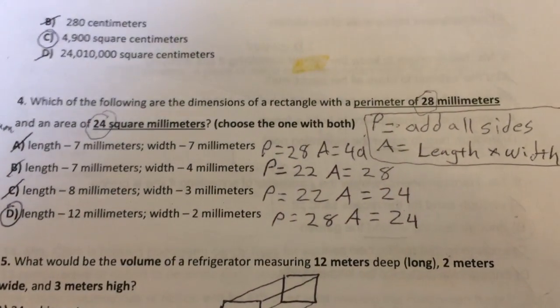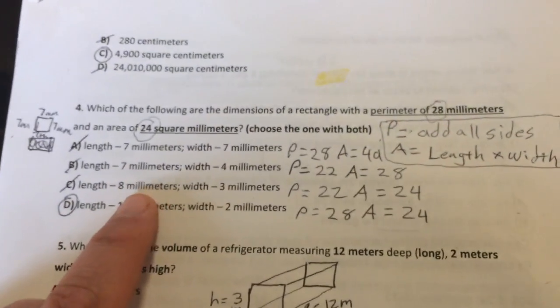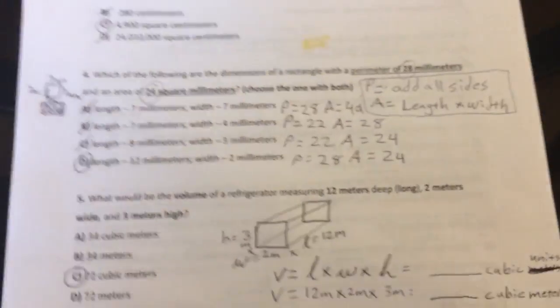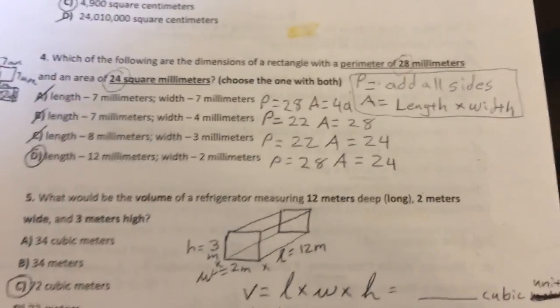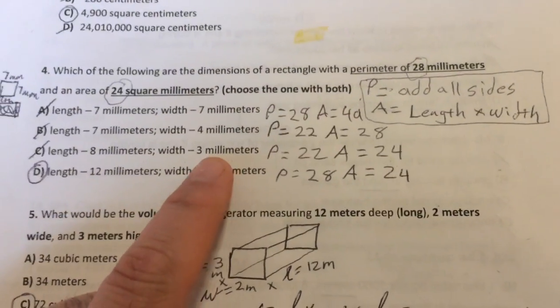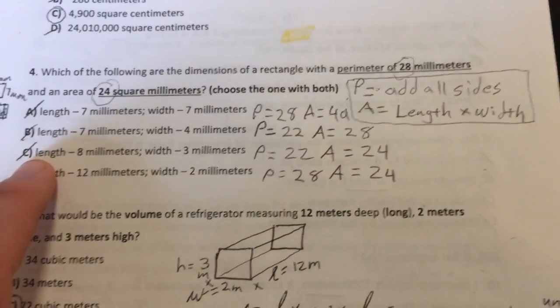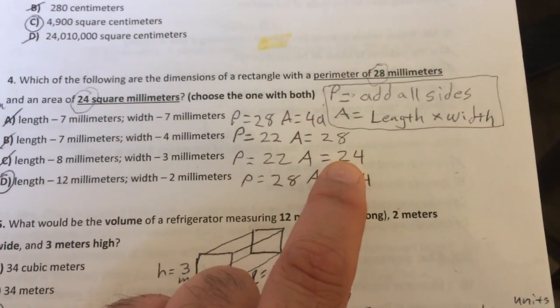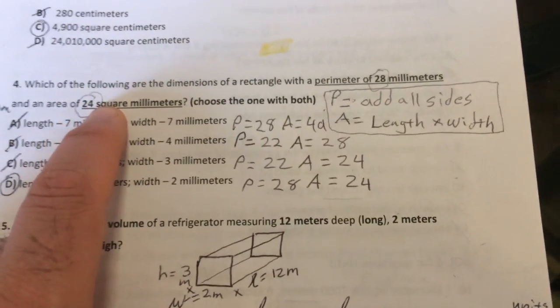And the same thing happens when you do this next one. When you do this next one, you're also going to have the same problem. You're going to have 8 plus 3, and that's going to be 11. And then you're going to do it a second time, and that's going to make it 22. Uh-oh, not correct. Even though the area is correct, 8 times 3 is 24, so that's correct, but the first one, perimeter, isn't.